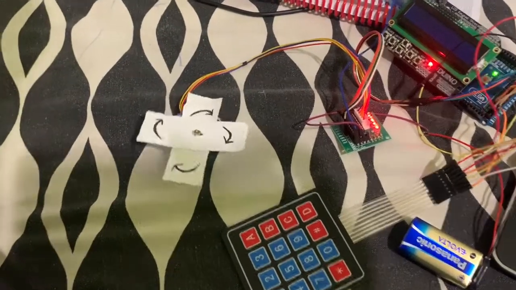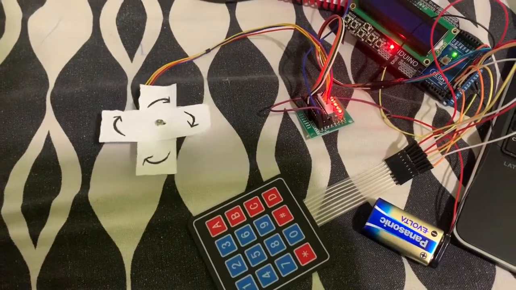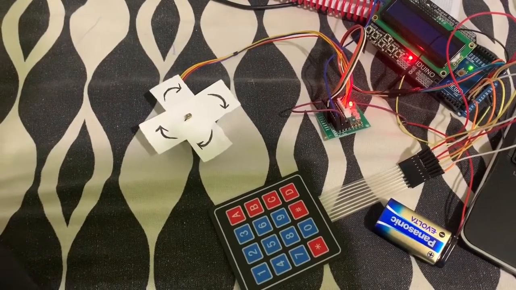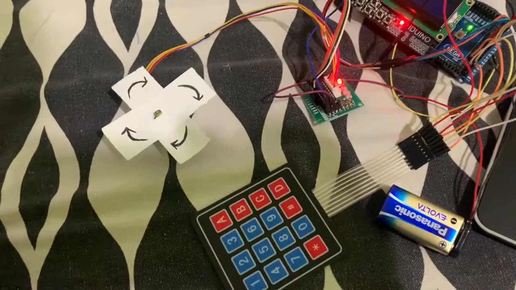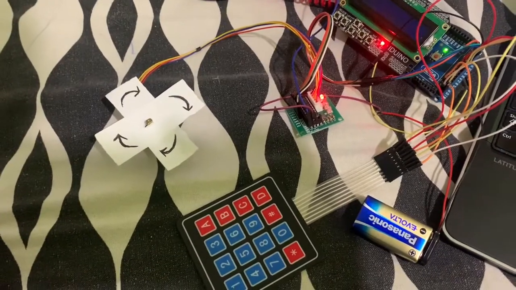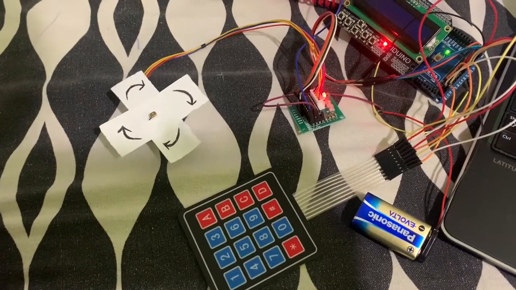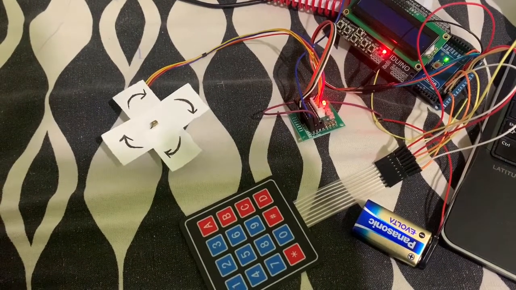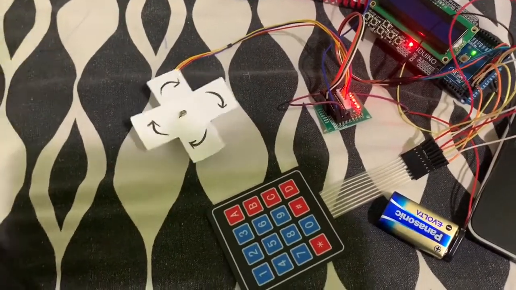Let's wait for that. Water is going to be loaded for spinning. Yeah, this is our spinning mode in mode 3.